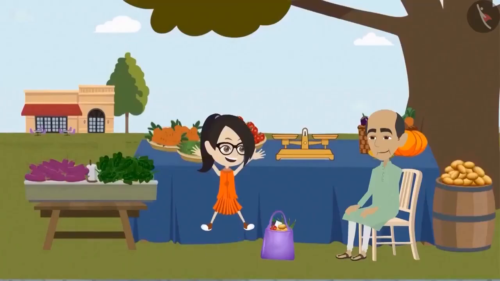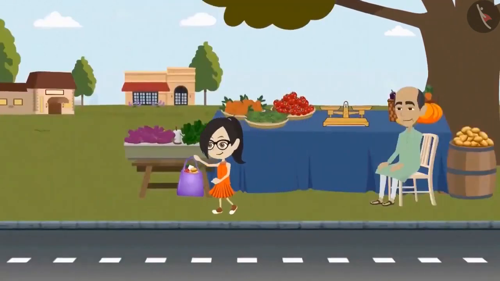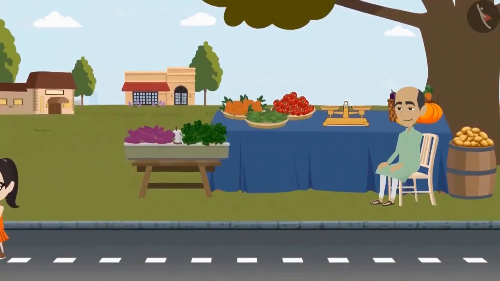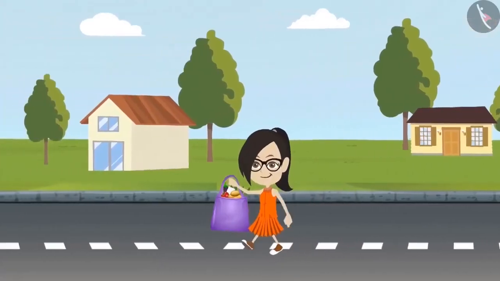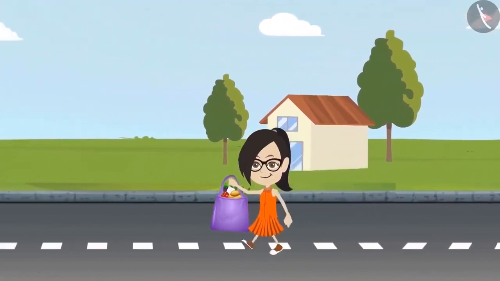Vandana is happy. She has understood calculations can be done without a paper and pen. And now she just needs to practice. You can also try solving such math-related questions without a paper and a pen.